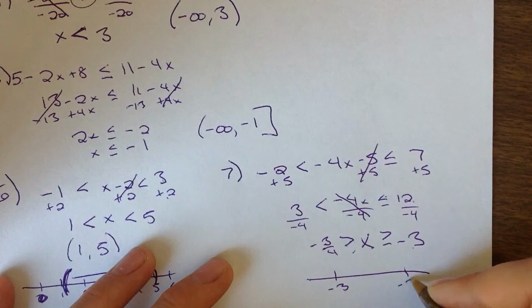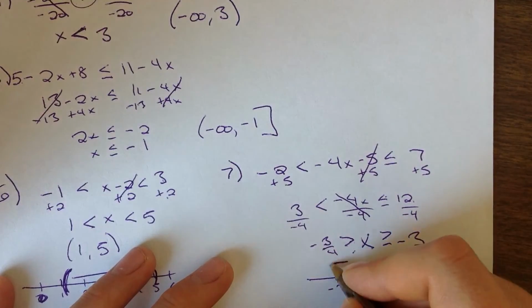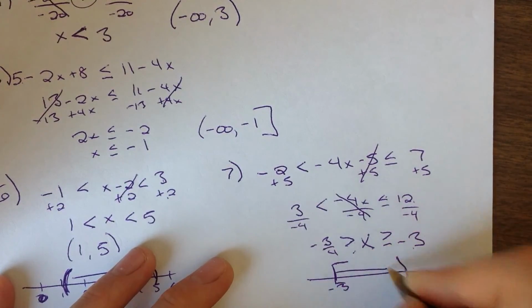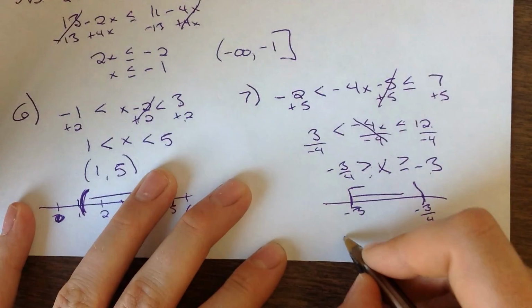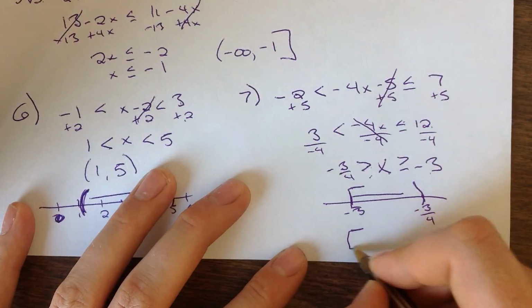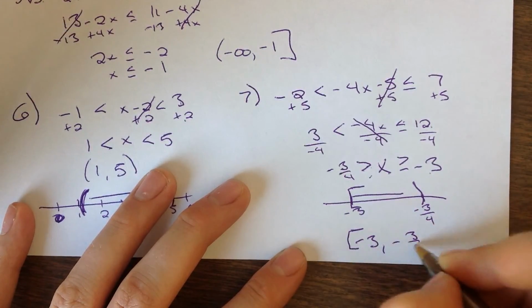So if we're looking at a number line, we end up with this. Or as a set, negative 3 to negative 3/4.